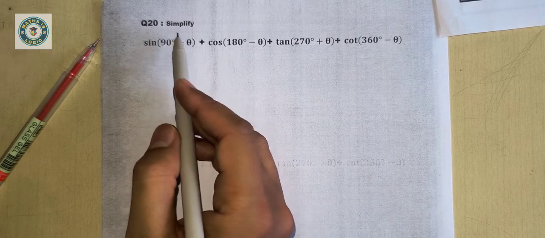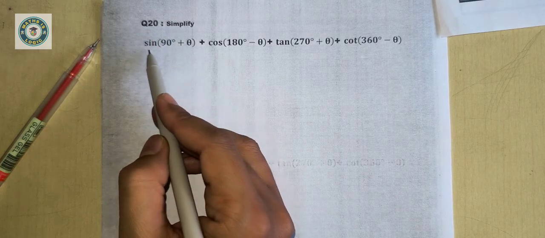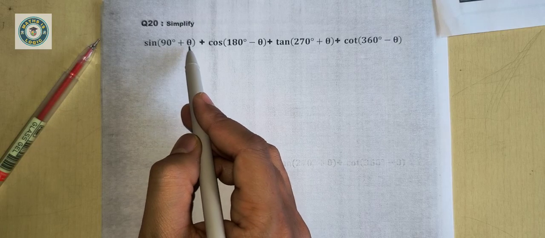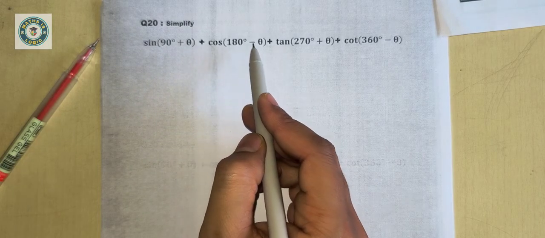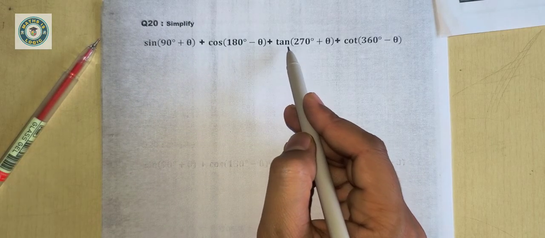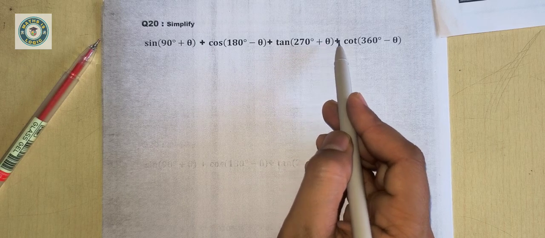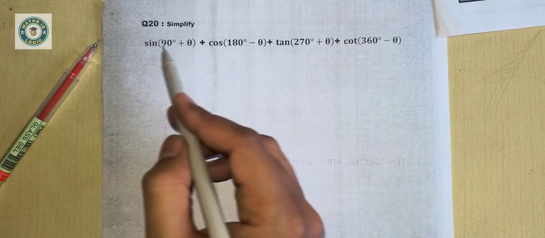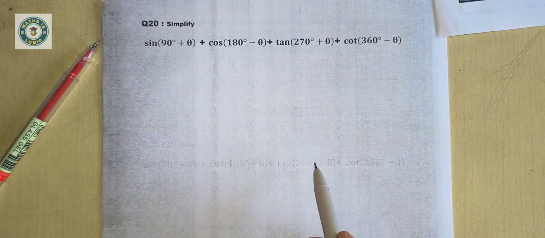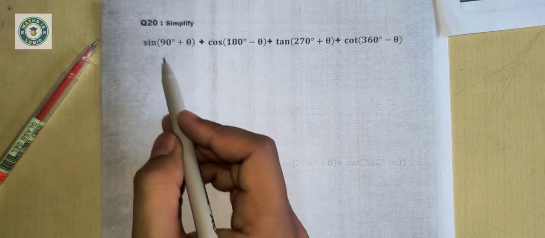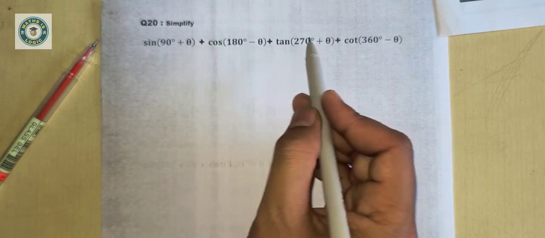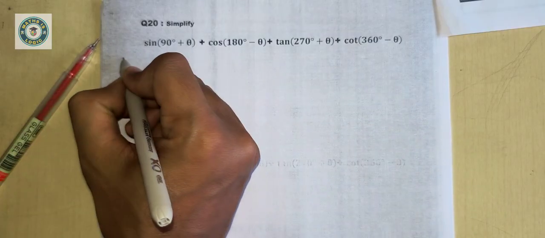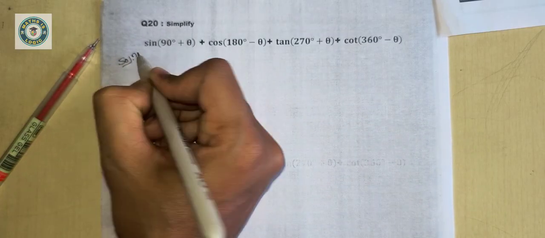Next question. Question number 20. Simplify sin 90 degree plus theta plus cos 180 degree minus theta plus tan 270 degree plus theta plus cot 360 minus theta. Here also again we are going to use allied angles. First, separately we will find out all these four values in the solution.